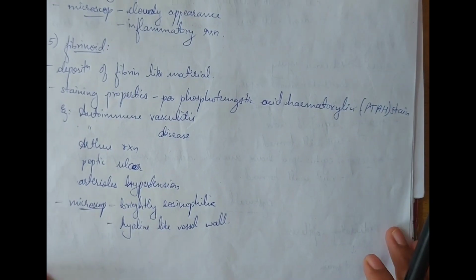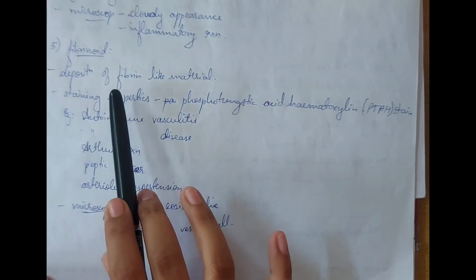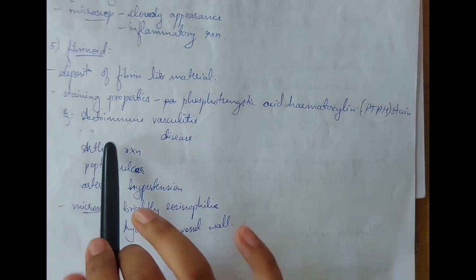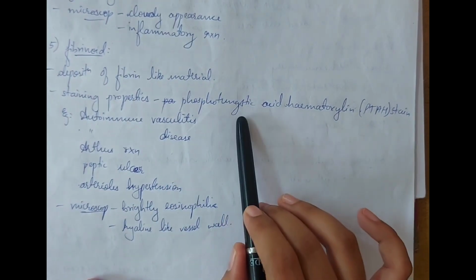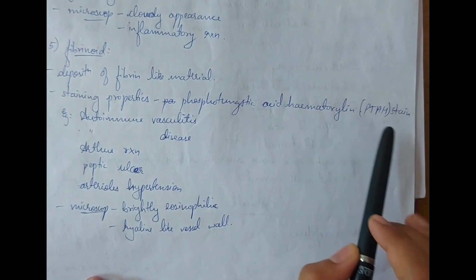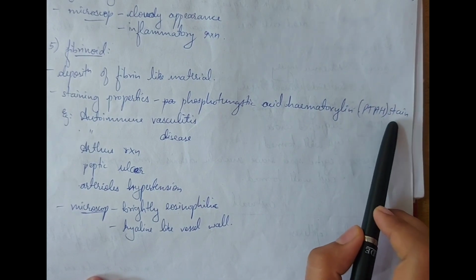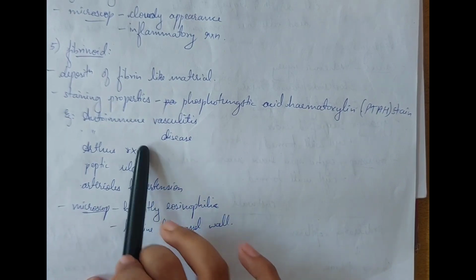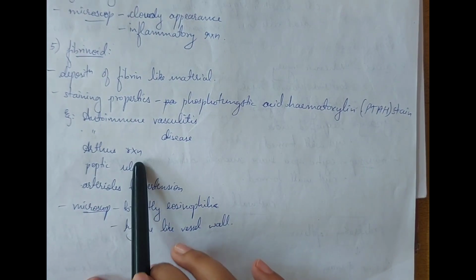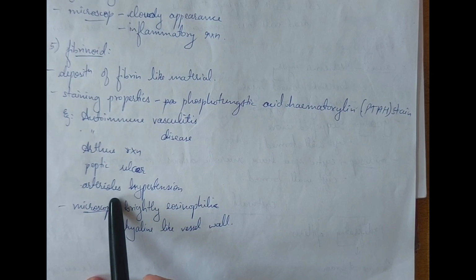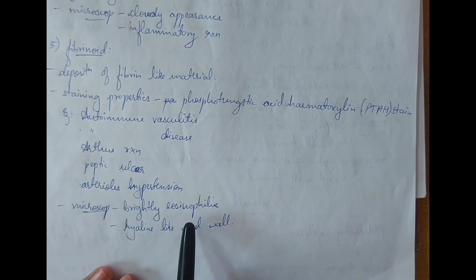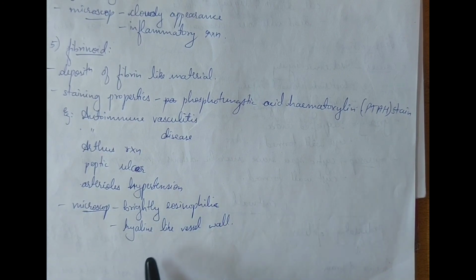Now the last type is fibrinoid necrosis, that is deposition of fibrin-like material. Its staining property is with phosphotungstic acid hematoxylin, that is the PTAH stain. Examples include autoimmune vasculitis, autoimmune diseases, arthritis reaction, peptic ulcer, and arterioles in hypertension. Microscopically, we can see a brightly eosinophilic, hyaline-like vessel wall.